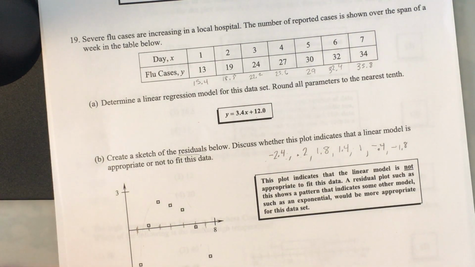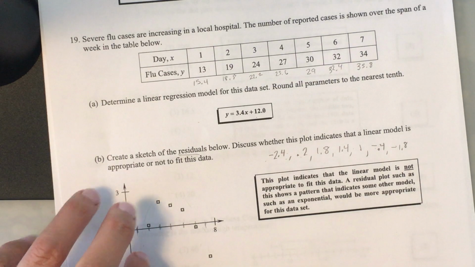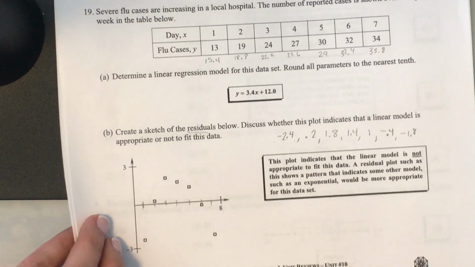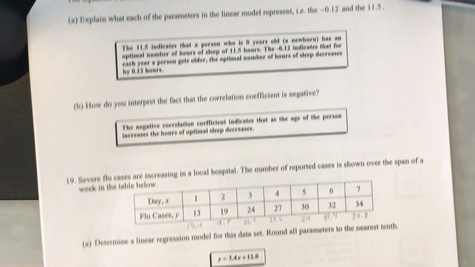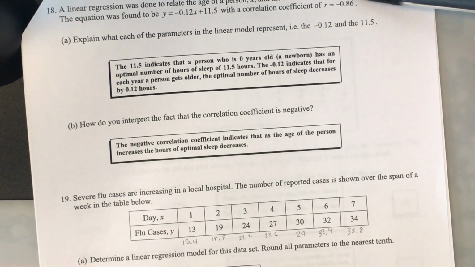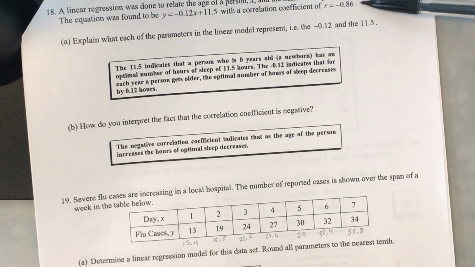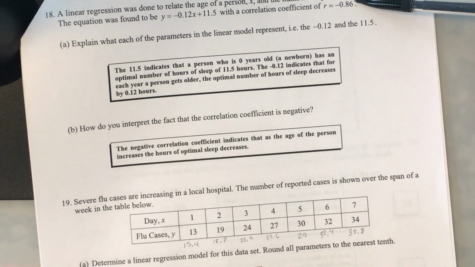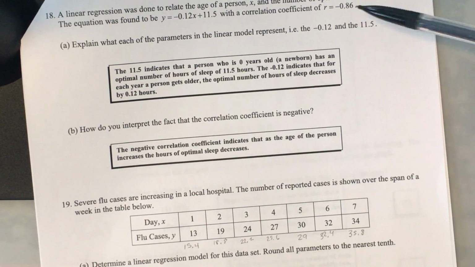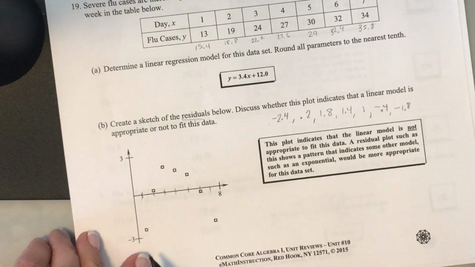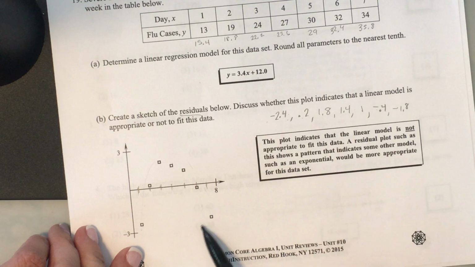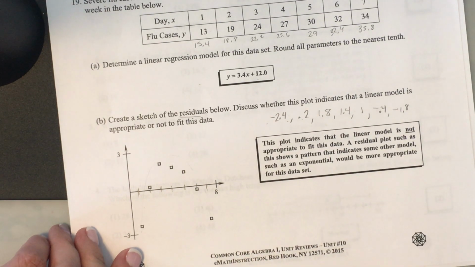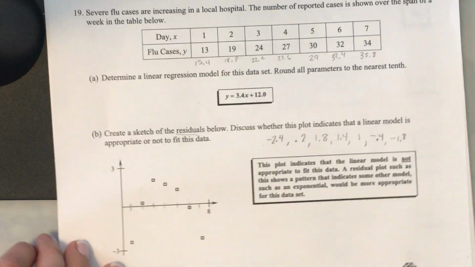And as you get into Algebra 2, you're going to try to figure out which one will give you the more appropriate fit based upon the residuals and also based upon your correlation coefficient. So you kind of knew up here that the correlation coefficient wasn't that great. It was an okay fit, but not a good fit or a very good fit. And then here it just proves that it definitely wasn't a good fit.